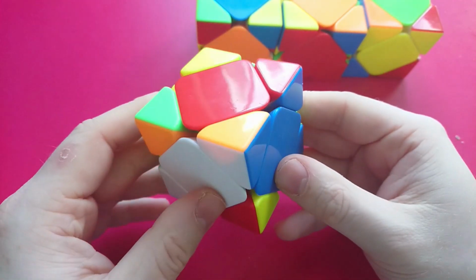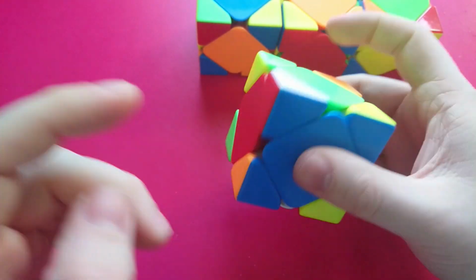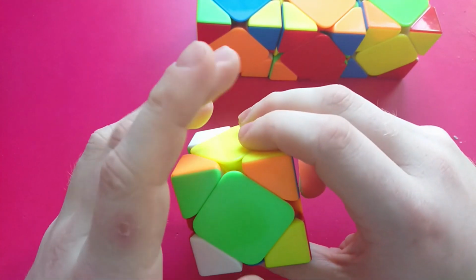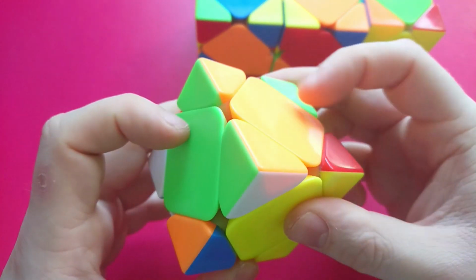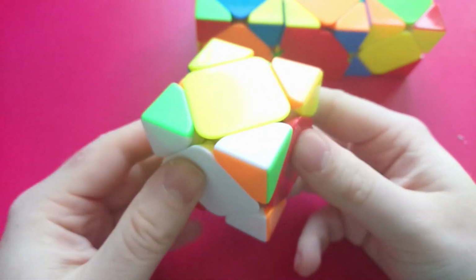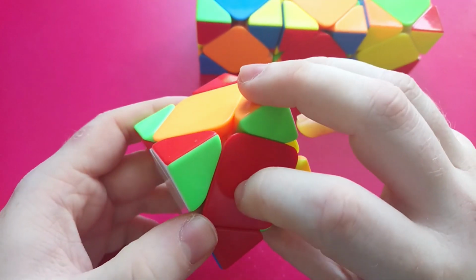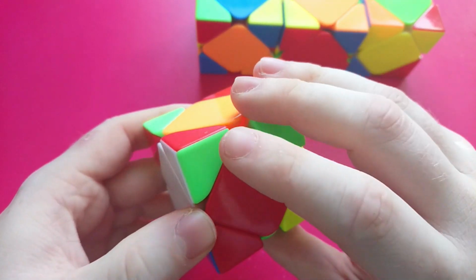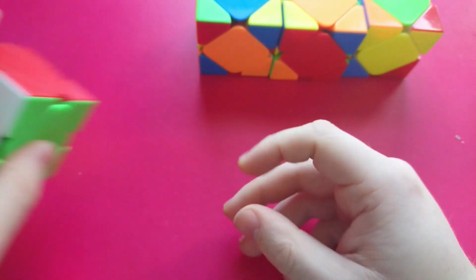Here I also have two ways how I execute it. The first one is I put the layer on the bottom, then I push with my middle and index, go down, and then I would push with my middle finger and pull your hand up. And the other one is to start with an R2, then pull with either my ring or middle finger, go up, and then push with my middle finger.